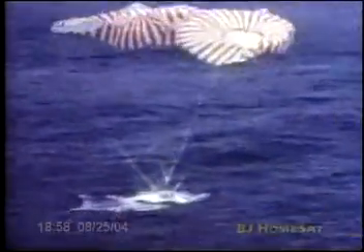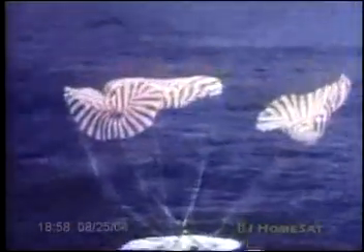Apollo 11, this is Hornet, over. Apollo 11, this is Apollo 11. Roger, our position 1330, 6915.